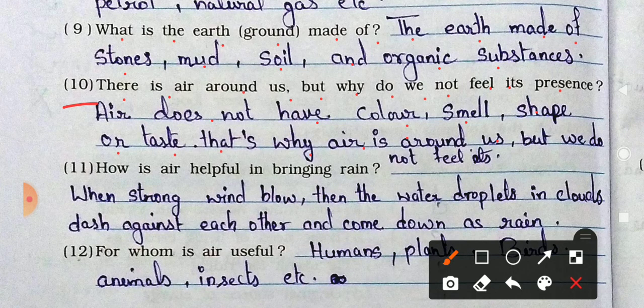It is all around us, but we do not feel it because it has no color, smell, taste or shape.